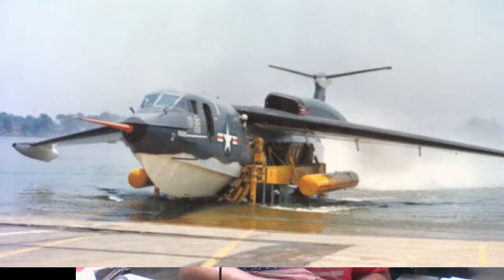But this plane would have been, I don't know where exactly. I think the bomb bay would have been in the water.